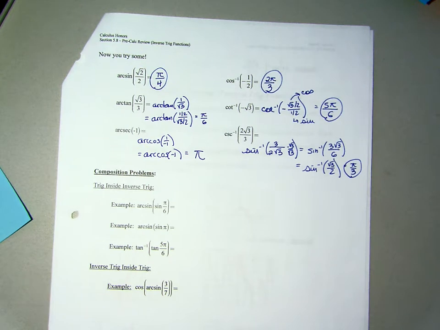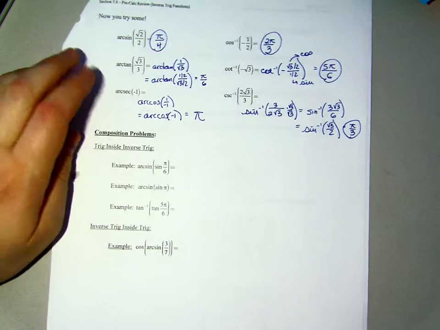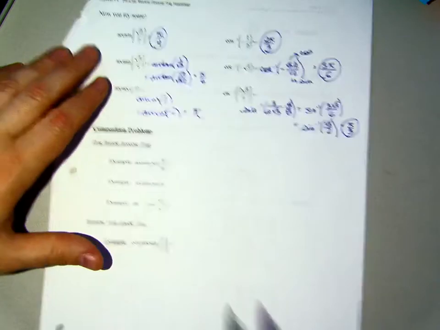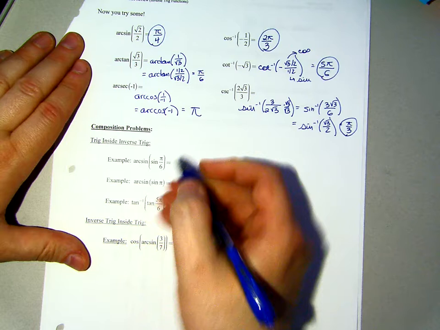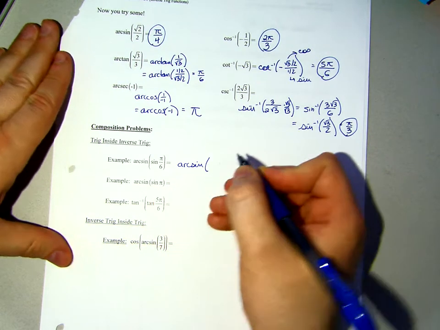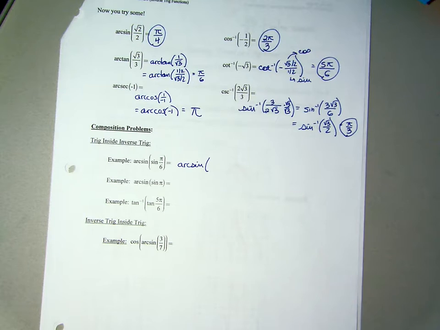Last two topics we have to deal with from pre-calc. Composition problems. Evaluating things when we have a trig function inside of an inverse trig function. Well, I'm just going to kind of start on the inside and work my way out. The arcsine of the sine of pi over 6 is the same as saying the arcsine of, well, what is the sine of pi over 6? 1/2. It is 1/2.